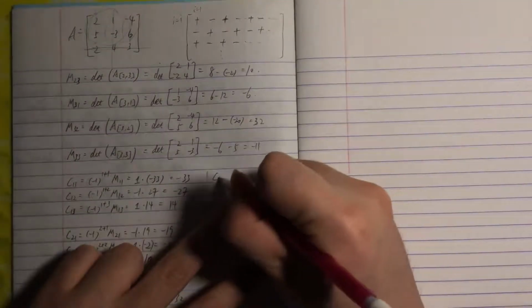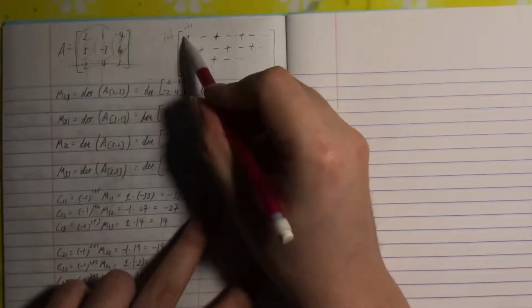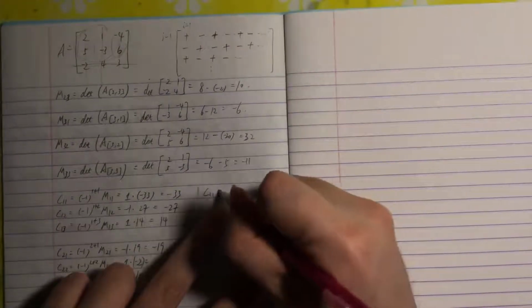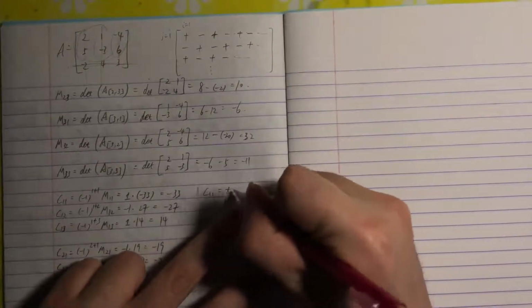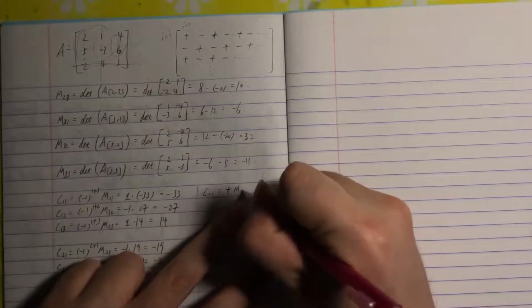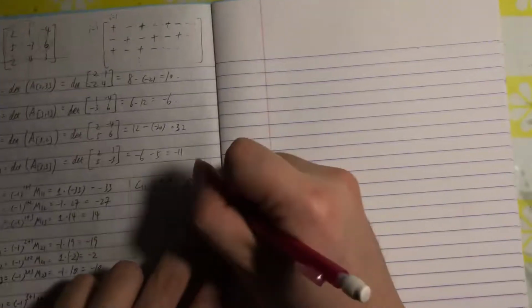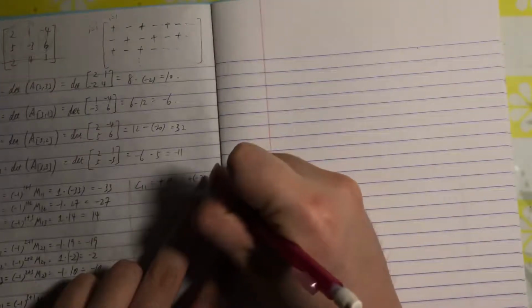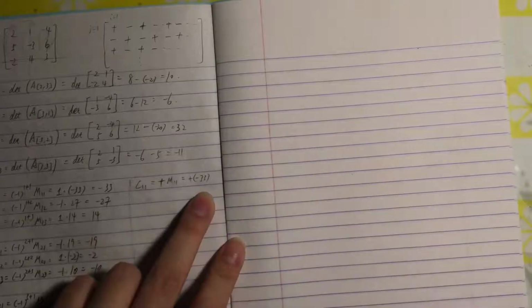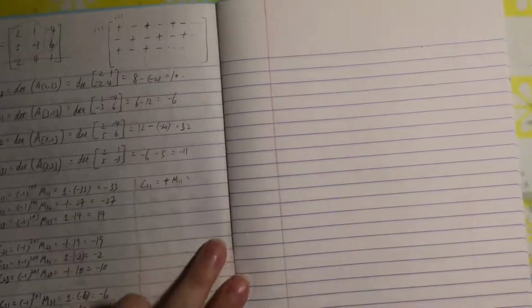For example, C11, that's in the first row, first column, is positive. So that's positive M11. M11 is negative 33. So positive negative 33 is negative 33.